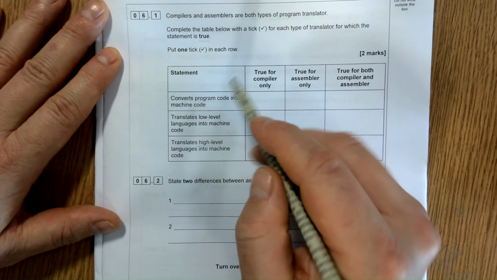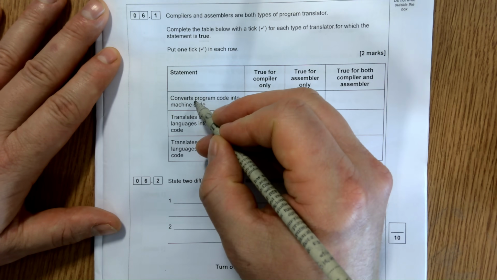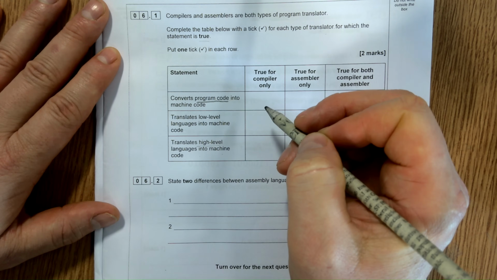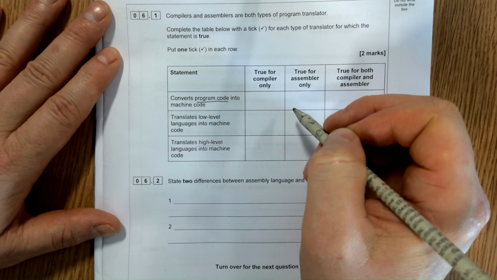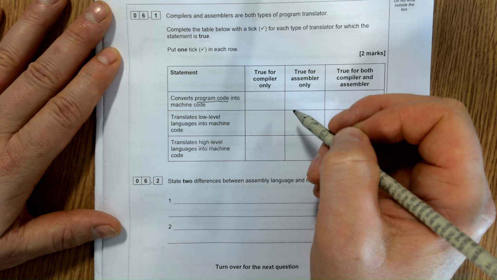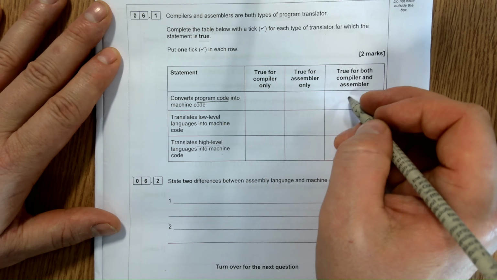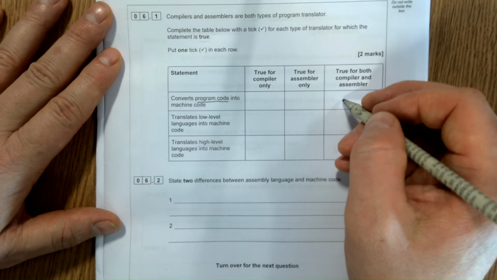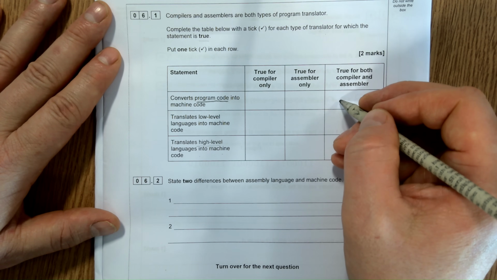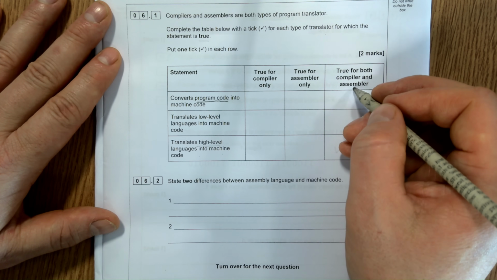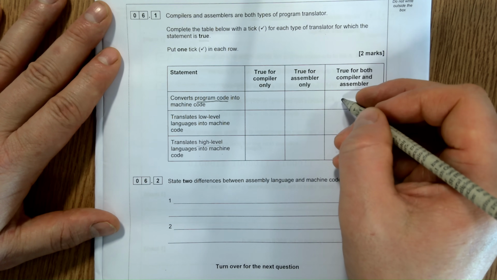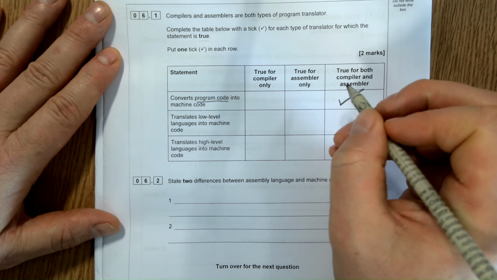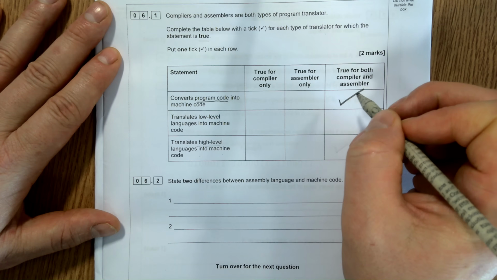So the first one, I wasn't 100% sure exactly what program code meant because I don't think it appears in the specification. But I'm assuming it is just code, any type of code. So my thoughts are that it's true for both a compiler, which compiles code, and an assembler, which converts assembly language into machine code. So I think that's that one.